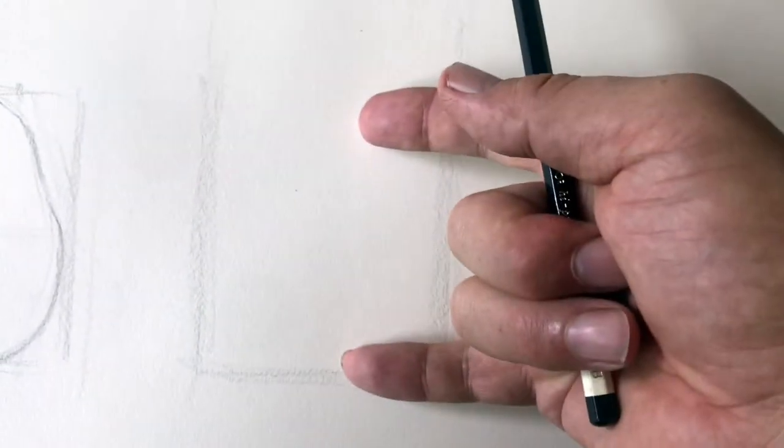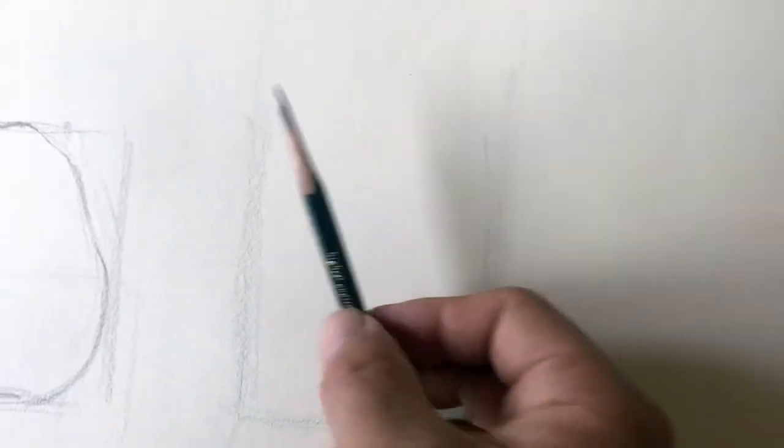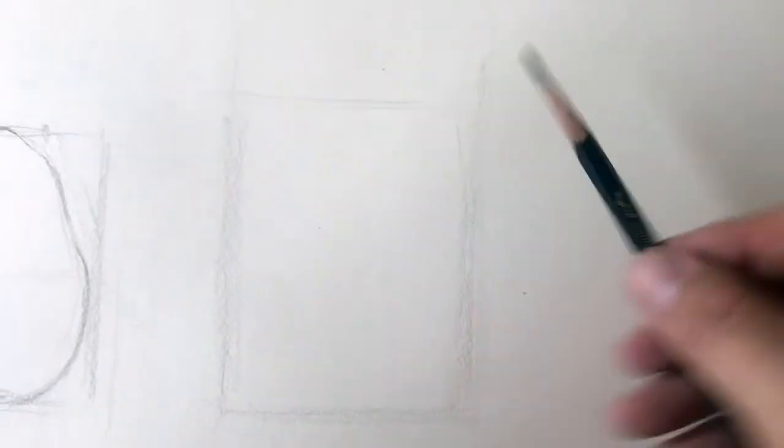Do not forget to sketch really lightly. This box is going to disappear. I'm going to erase it, right? Don't make it hard to erase. All right, so now we're going to measure out, here's 1, here's 2, 1/4 is right about here, like this.